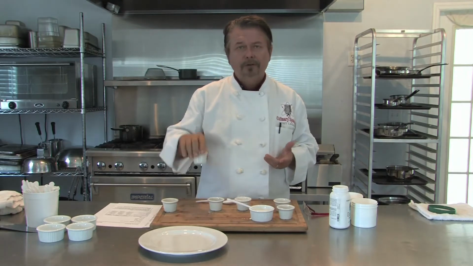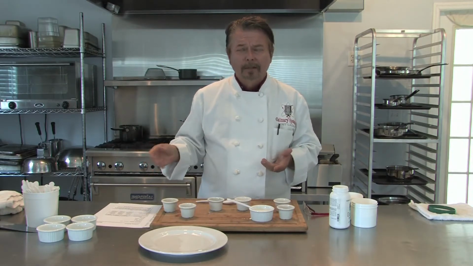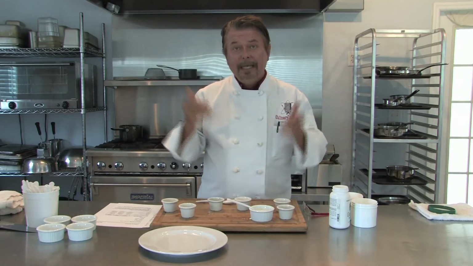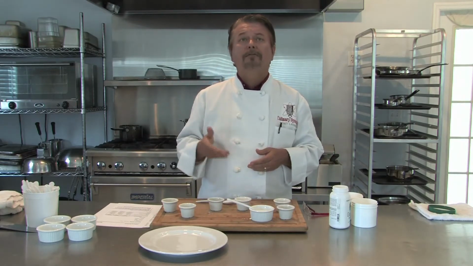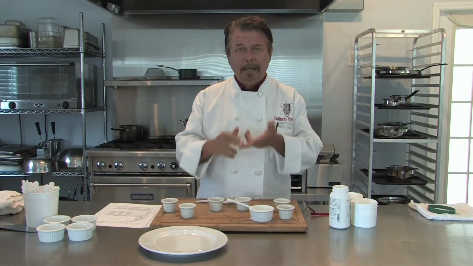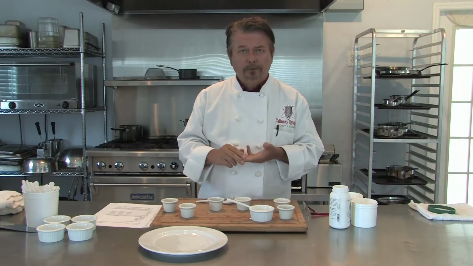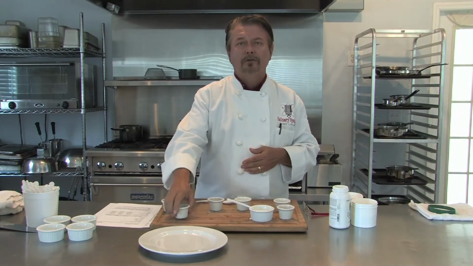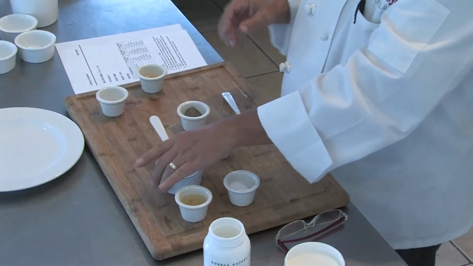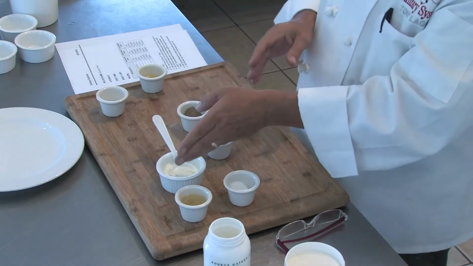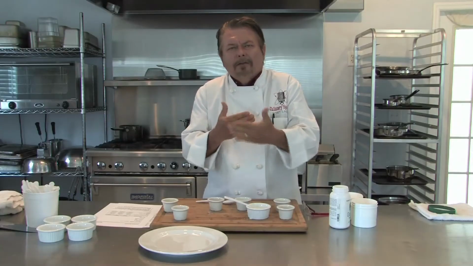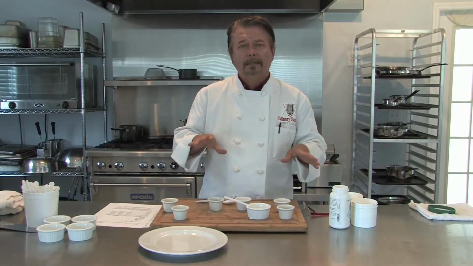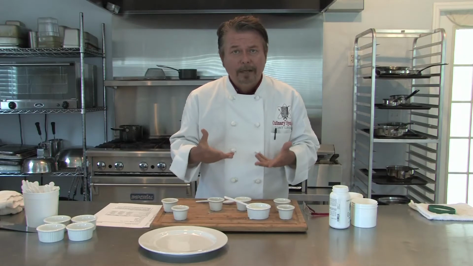Now you don't have to use MSG to get the umami flavor. There are many other ways to get that glutamic acid into your flavor. There are a lot of foods that are high in glutamic acid, like tomatoes, red bell peppers, mushrooms. These are ways to introduce flavor into your system without having to use MSG. So we took a cream that in the beginning was very, very salty, with an unbalanced flavor. We added sweetness, we added bitterness, right? We had all the tastes, and now we have a much better balanced flavor system.